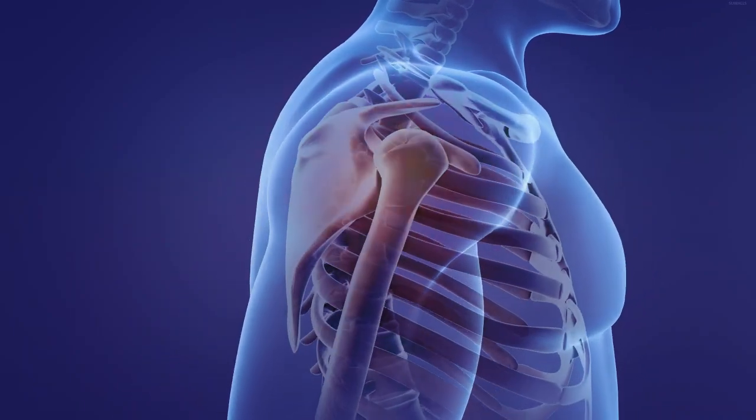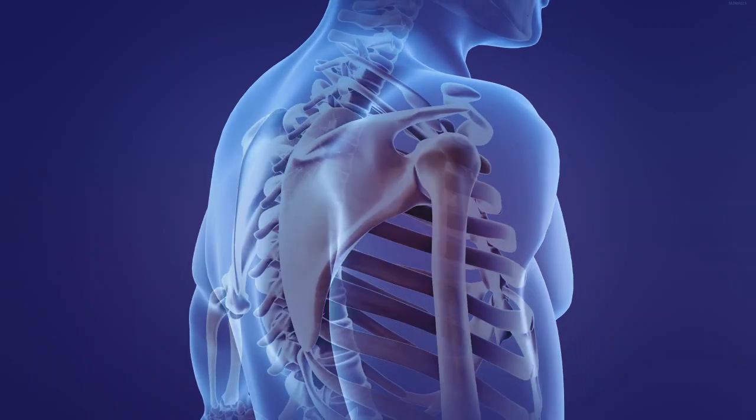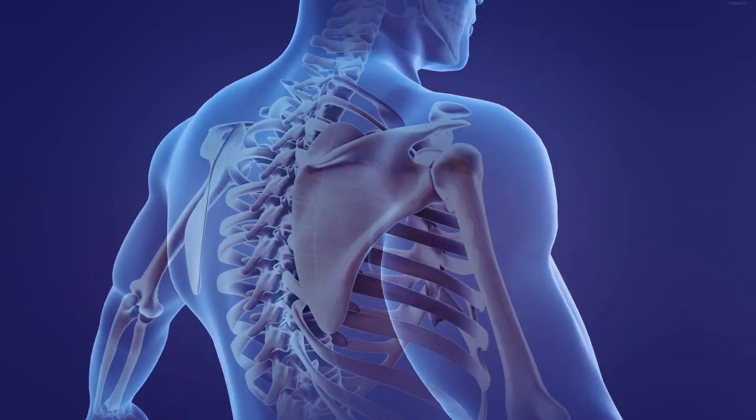Today we'll talk about a specific sports traumatology shoulder lesion, that is a SLAP lesion. We'll see in detail what a SLAP tear is, how it originates, which are the features from a clinical point of view, and how to treat it.